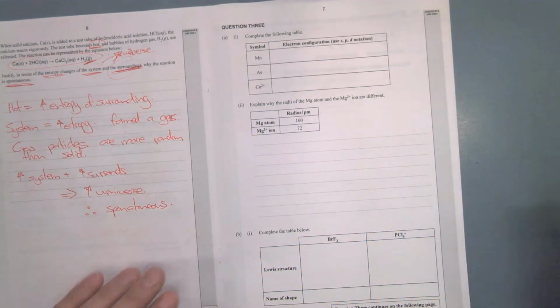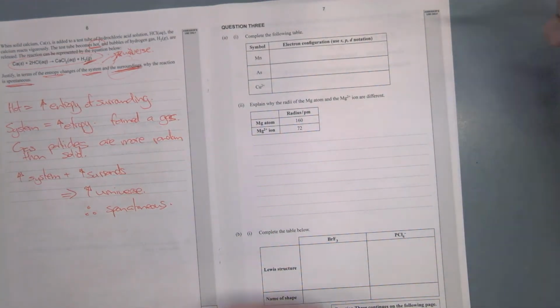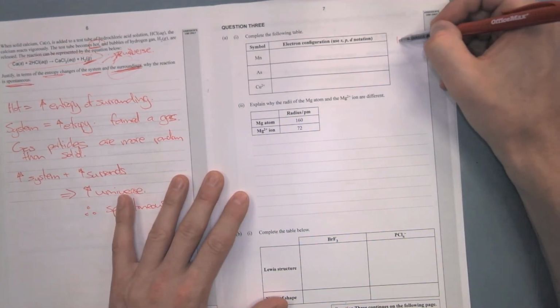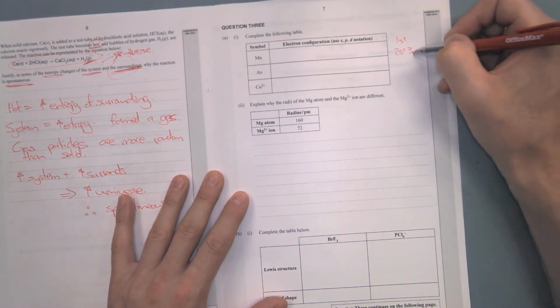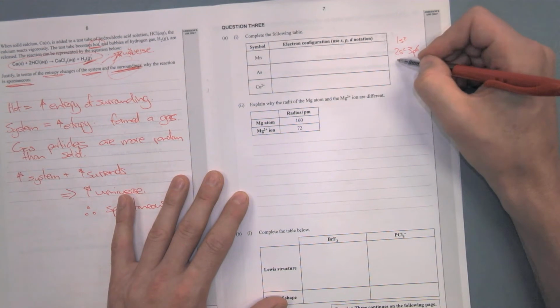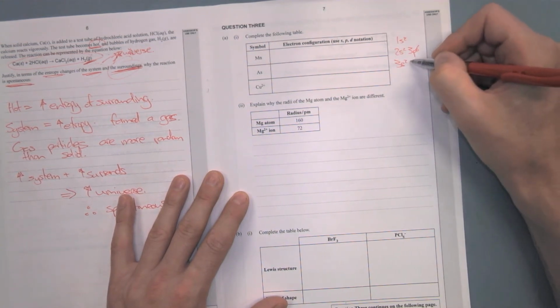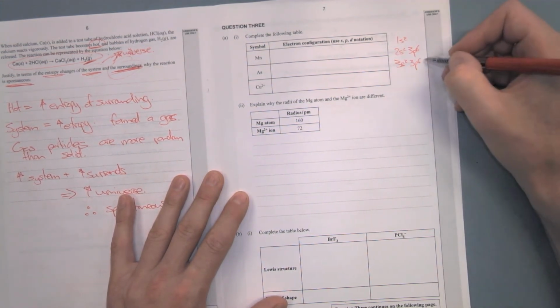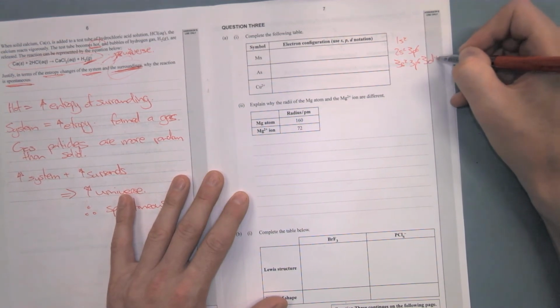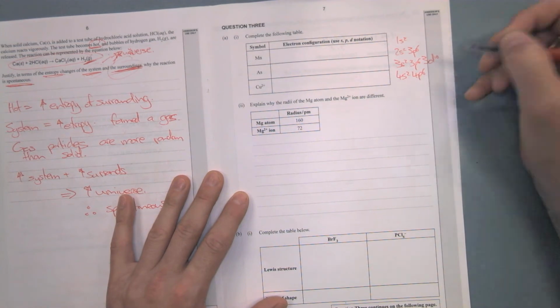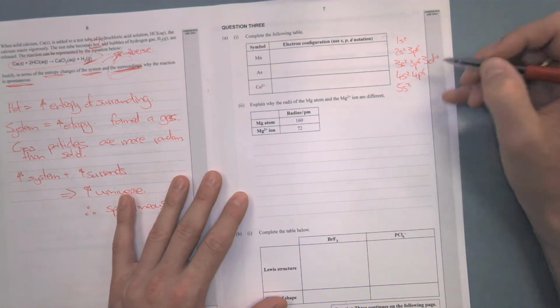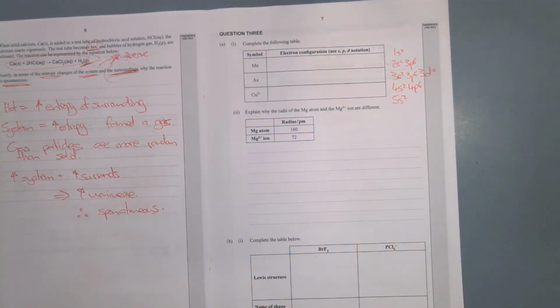Okay, electron configuration. Often when I do these ones, I like to start by writing down my little mnemonic device that helps me remember. 3s2, 3p6, 3d10, 4s2, 4p6, 5s2. And we'll get a table out as well for this one.